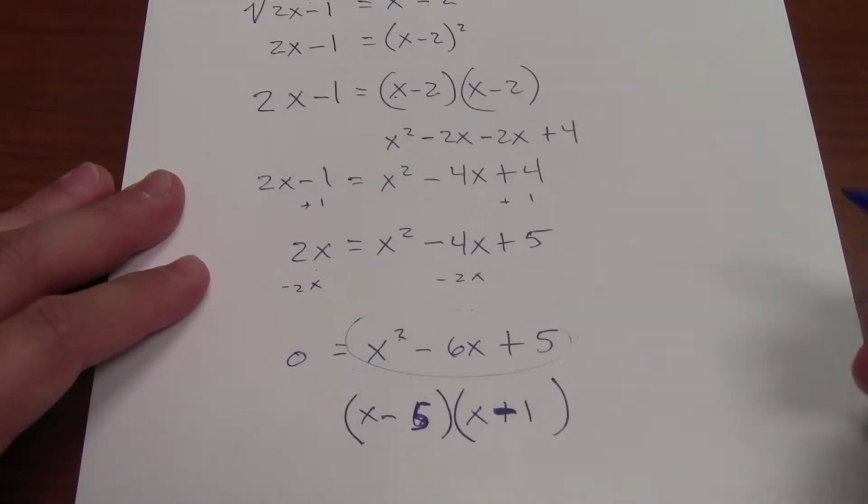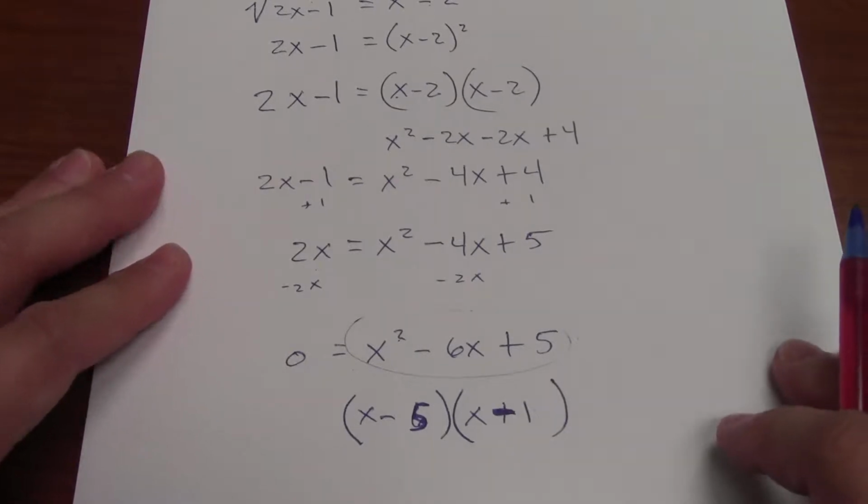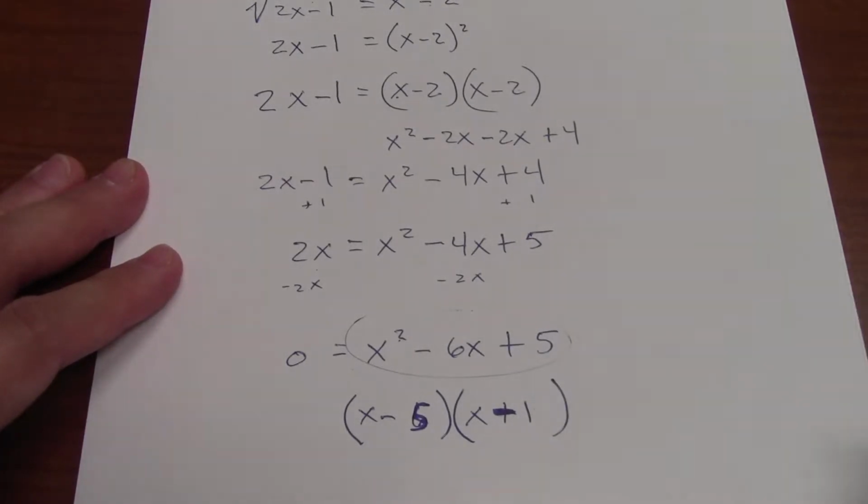That should have been a negative 1. Because negative 5 plus negative 1 is negative 6, and negative 5 times negative 1 is 5. So I made a mistake right there. Make sure you check your signs.